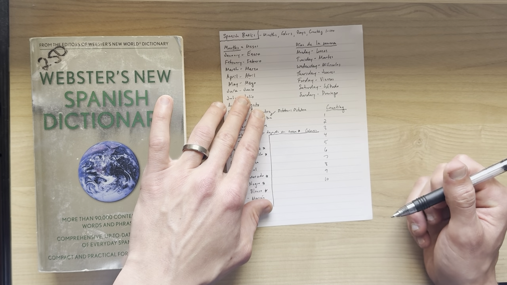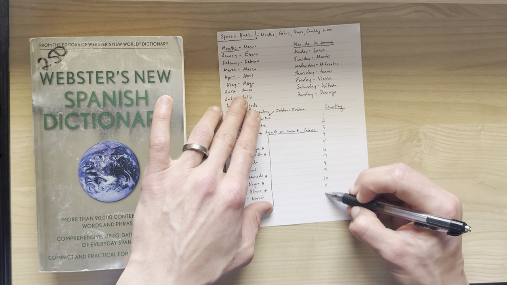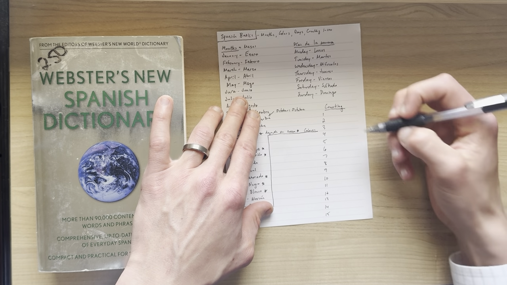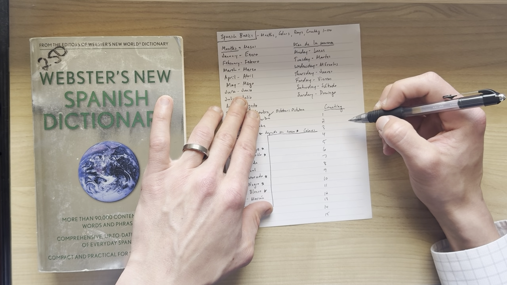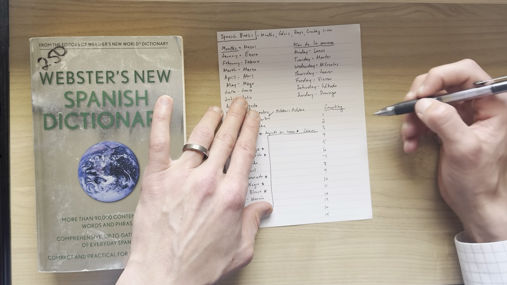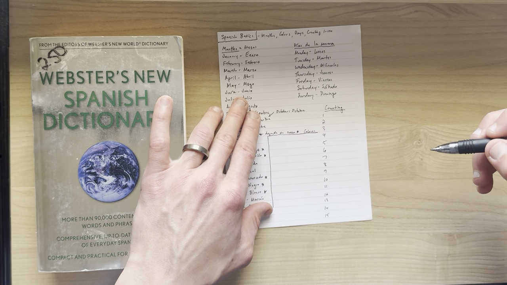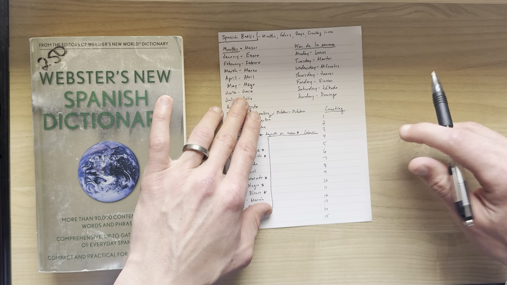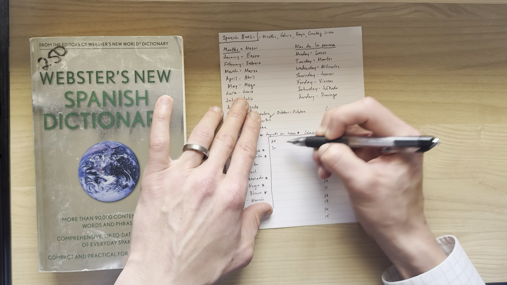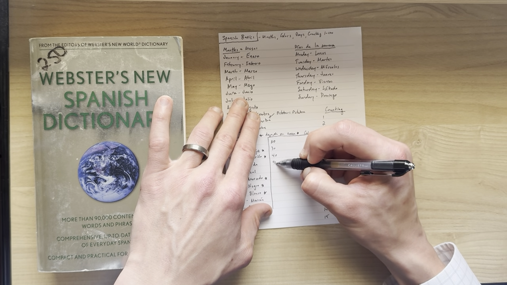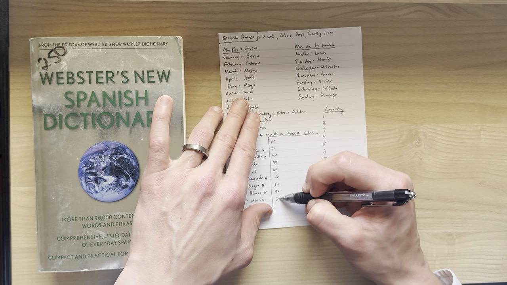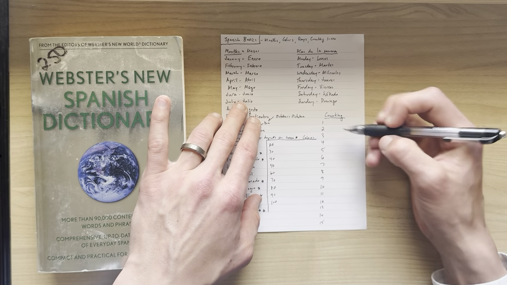We'll do 11, 12, 13, 14, 15 here. 15 is really the last unique one, and then it shifts over into a counting format that will make a lot of sense. And then we'll also count by tens here. So 20, 30, 40, 50, 60, 70, 80, 90, and 100 off to the side over here.